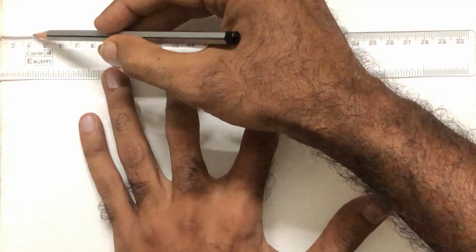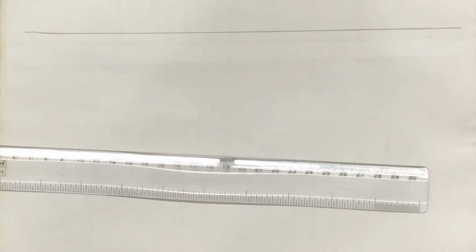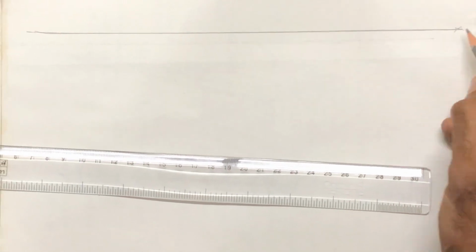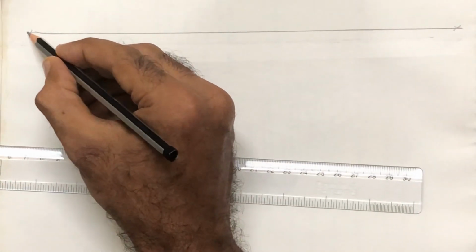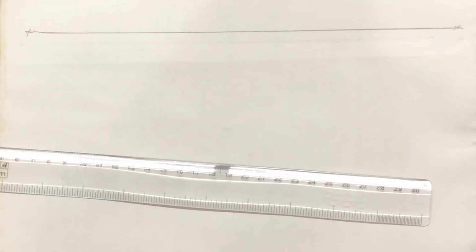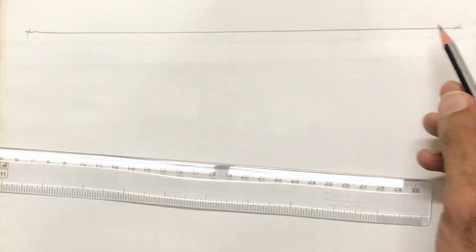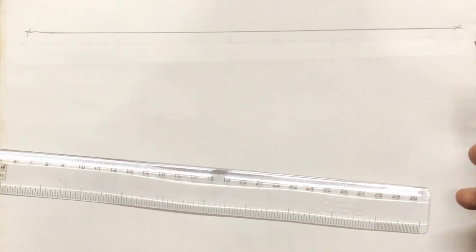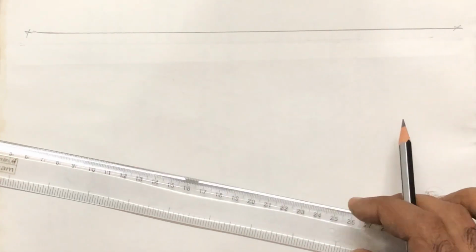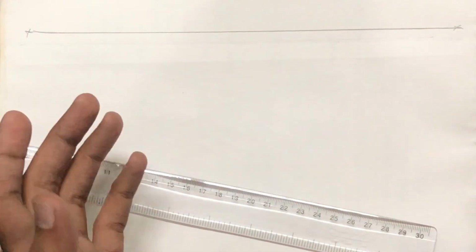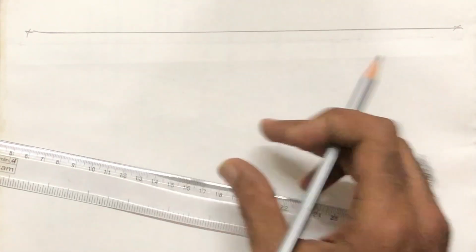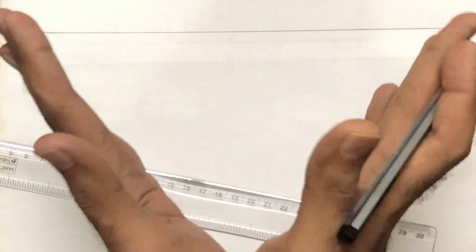Let me draw a horizontal line. This is two-point perspective, so we are going to draw two points over here as well as here. These points can be drawn anywhere. Why I'm drawing here is I'm going to create the text T over here and U over here. So this is going to be like this.